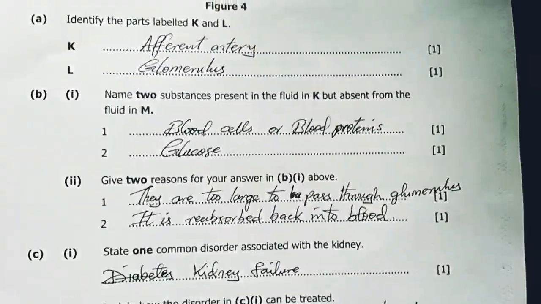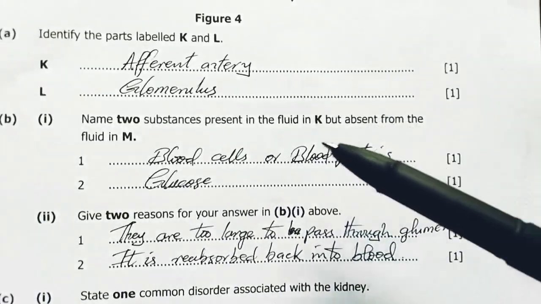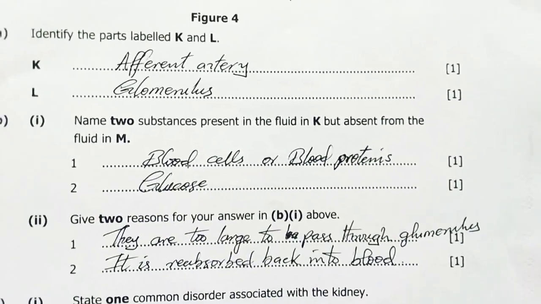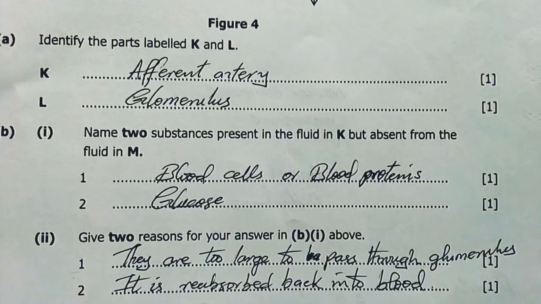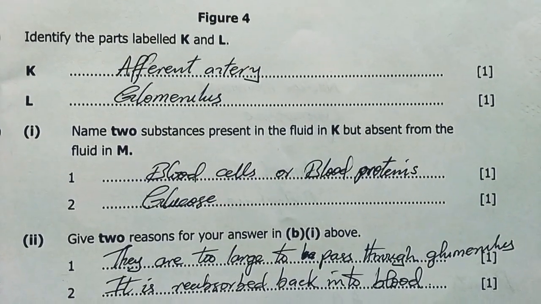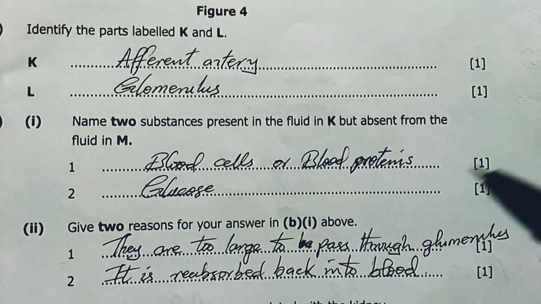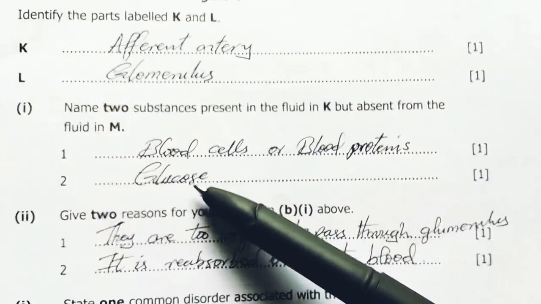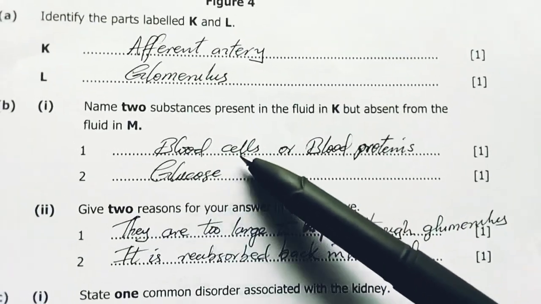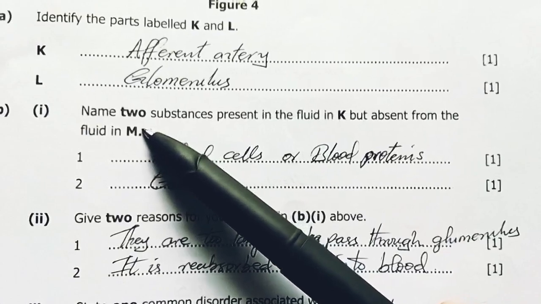So I had a little bit of thoughts here when they say, name two substances present in K and absent in fluid M. I was thinking of what is it that could typically be present in K, and be absent completely in the urine or in M. So I went for blood cells. Yeah, blood cells, you will not find them in M, that's definite.